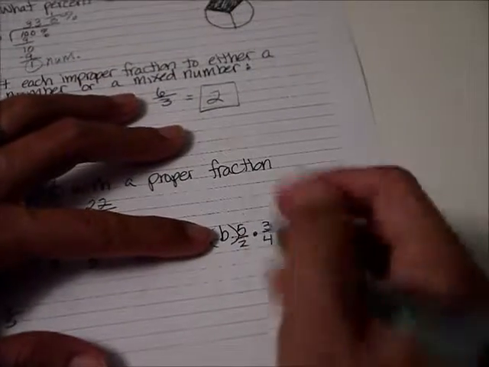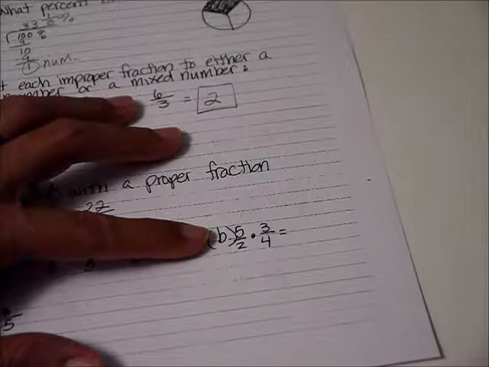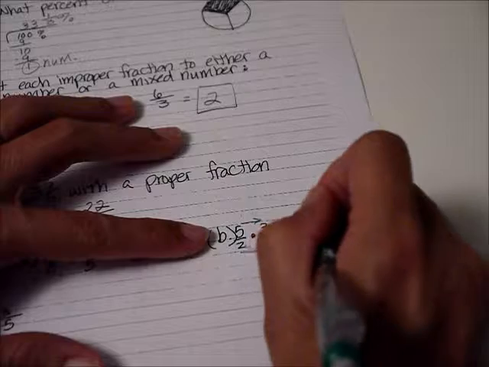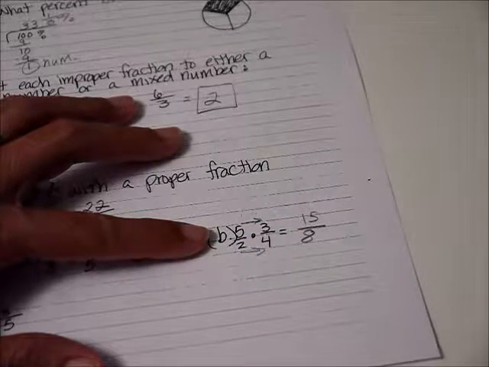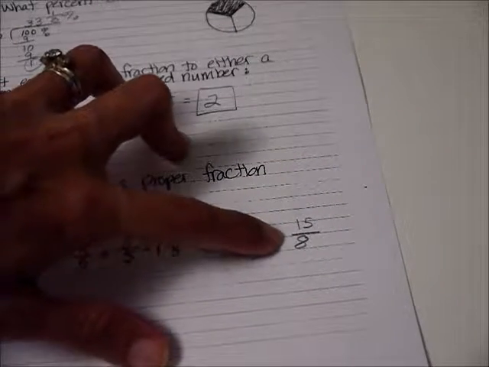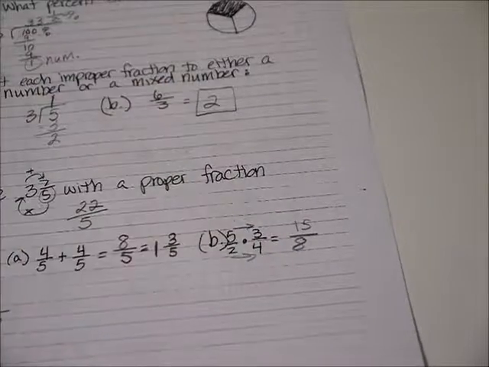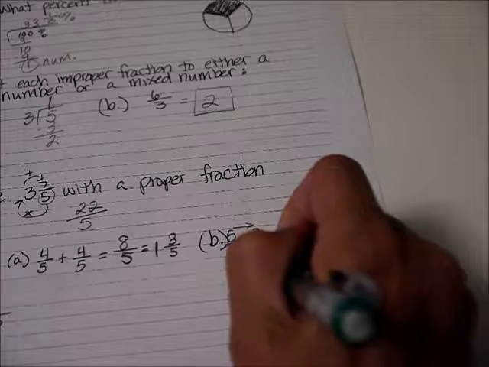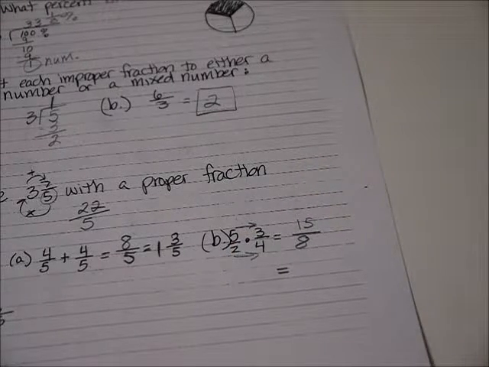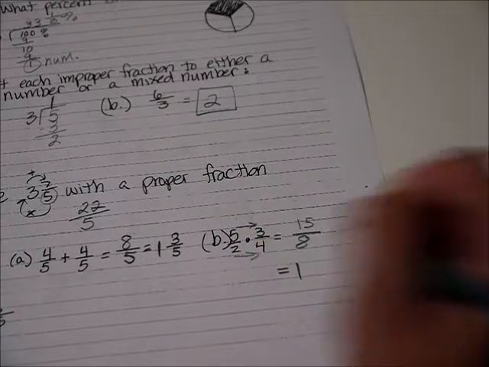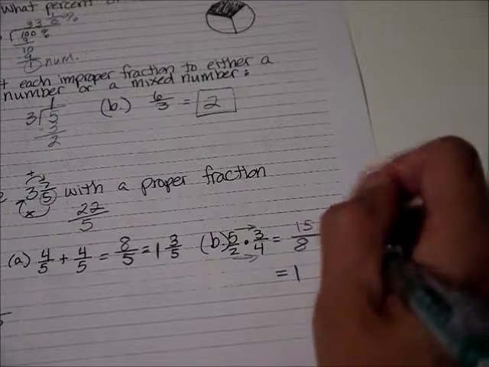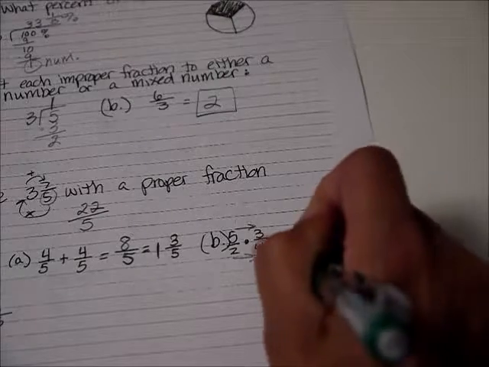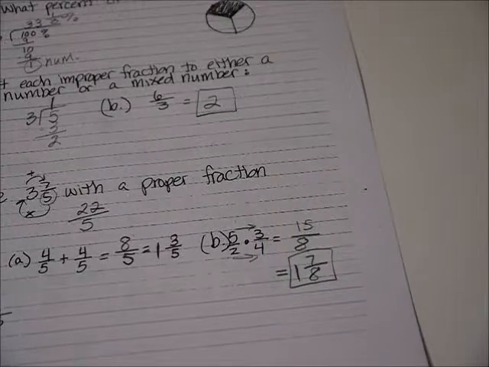So, letter B. We have multiplication here. So that means we multiply straight across, okay? So we get 15 eighths. Now, again, top heavy, so that's an improper fraction. So we're going to make it proper. How many times does 8 go into 15 perfectly? Well, 8 times 2 is 16, so it only goes into 15 one whole time. And then there were 7 as your remainder. So we have 7 eighths.